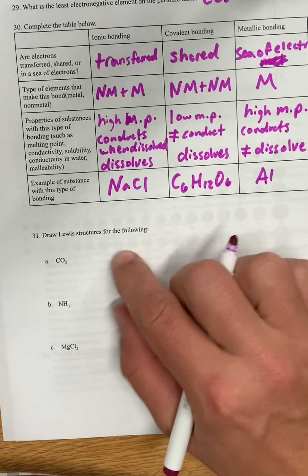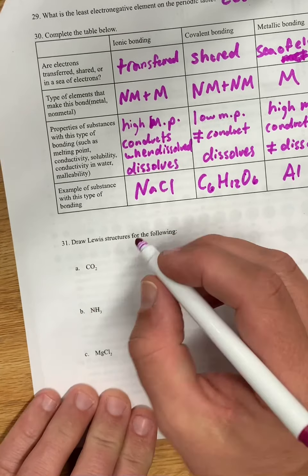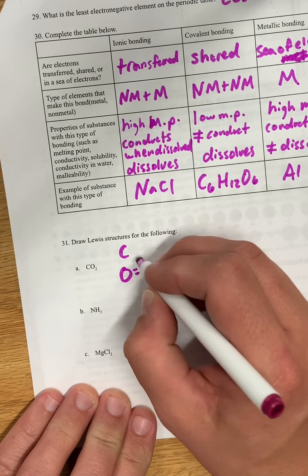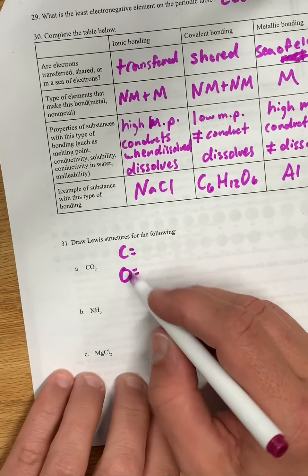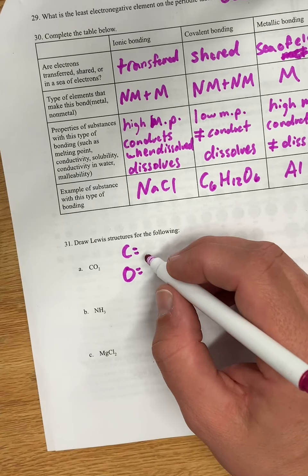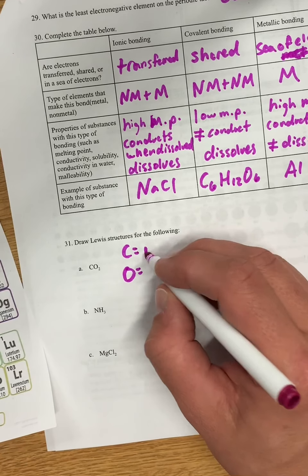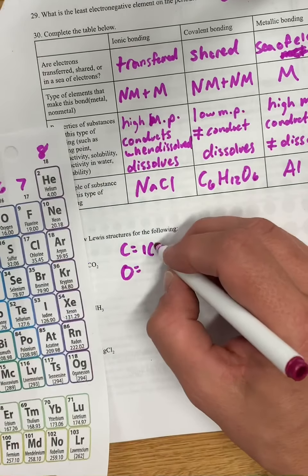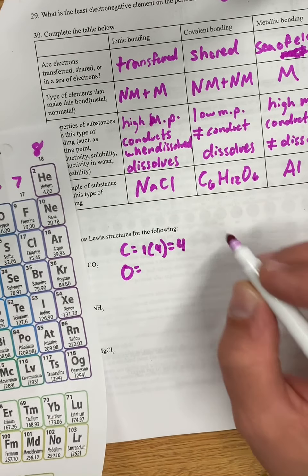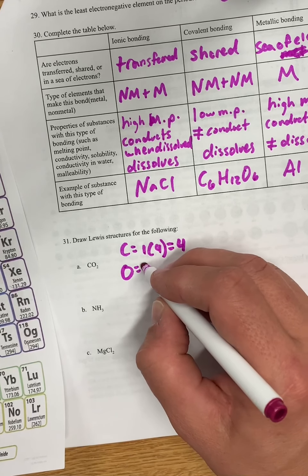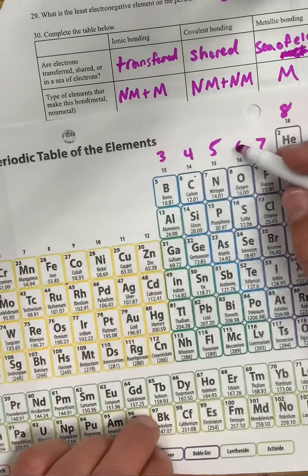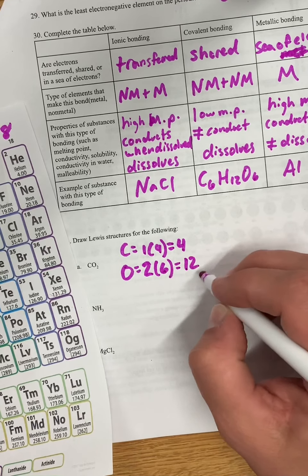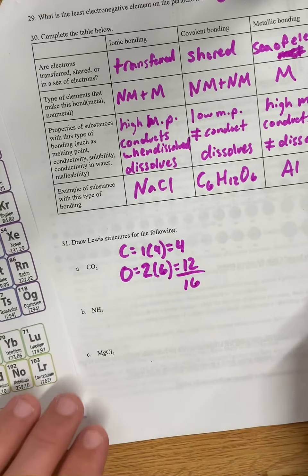Okay, draw the Lewis structure for the following. Let's start with CO2. So we have C and we have O. So we're going to count up our valence electrons. That's the first part. Carbon, there's one atom and it has 4 valence electrons, so we have 4. And oxygen, there's 2 of them in this formula, and oxygen has 6 valence electrons. So 6 times 2 is 12. So we have 16 electrons altogether.